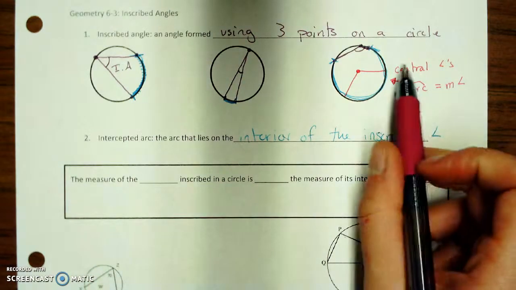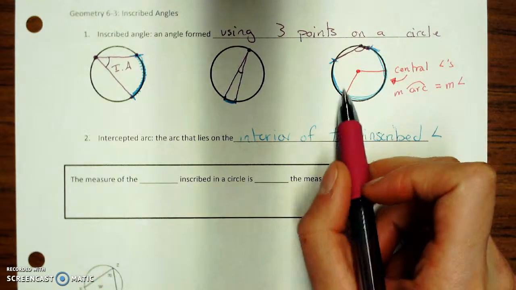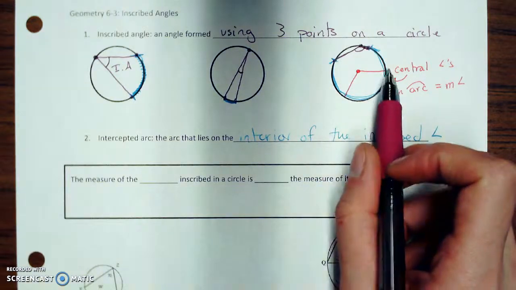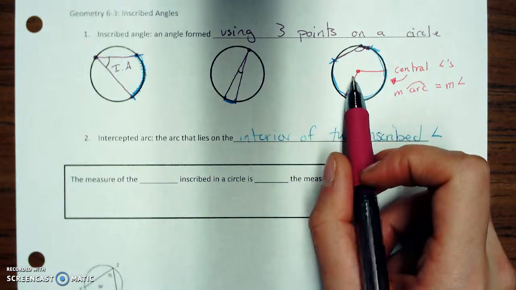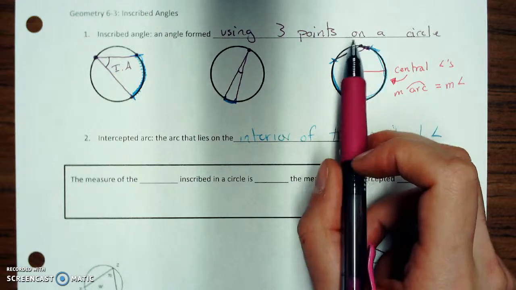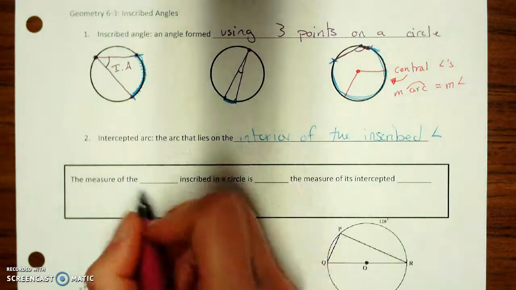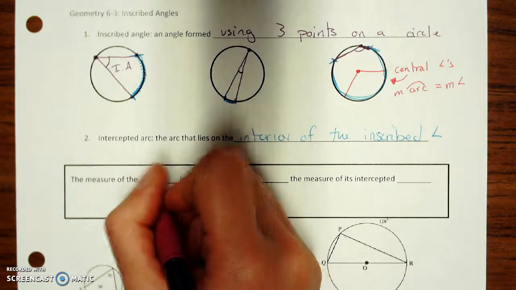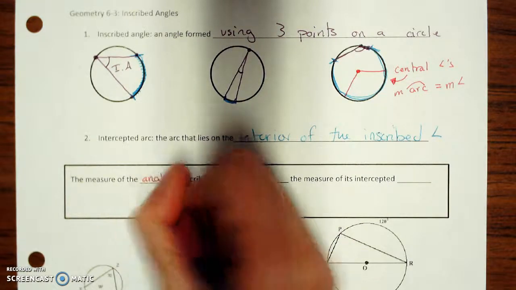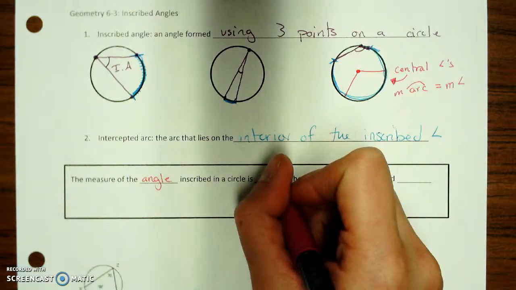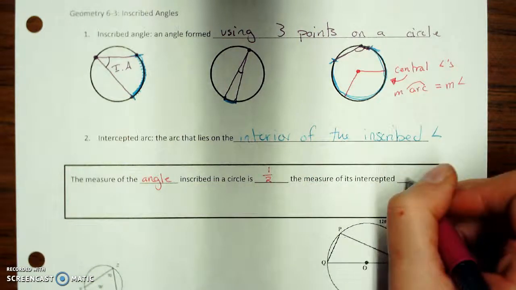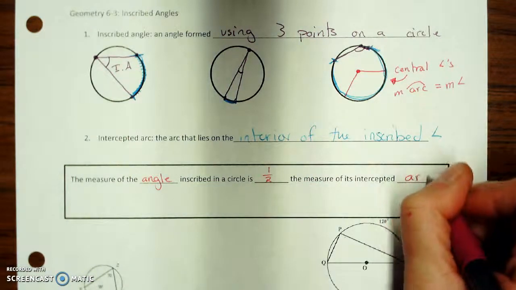Now, like I said before, a central angle we know has the same measure for the arc as it would for the angle. With inscribed angles, what we're going to see is that the measure of the angle that's inscribed in a circle is going to be 1/2 the measure of its intercepted arc.